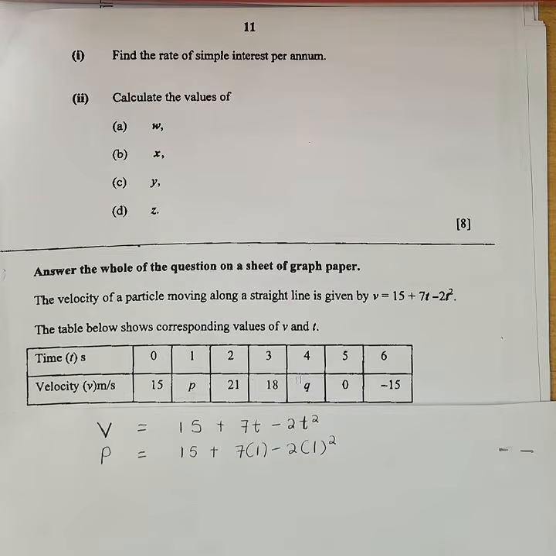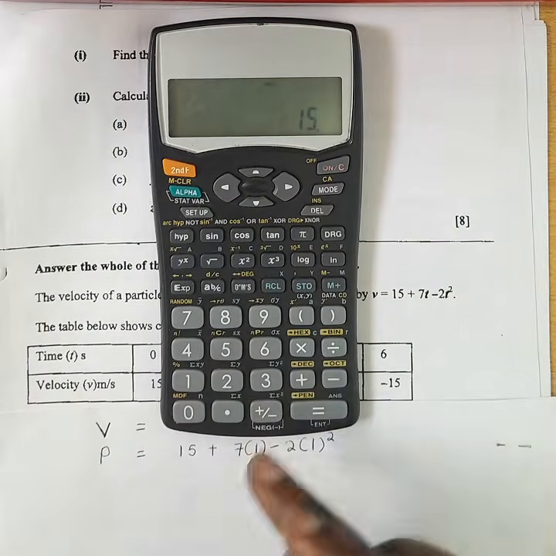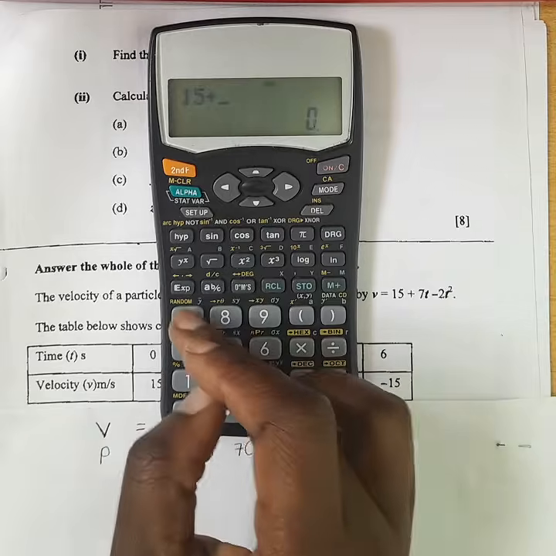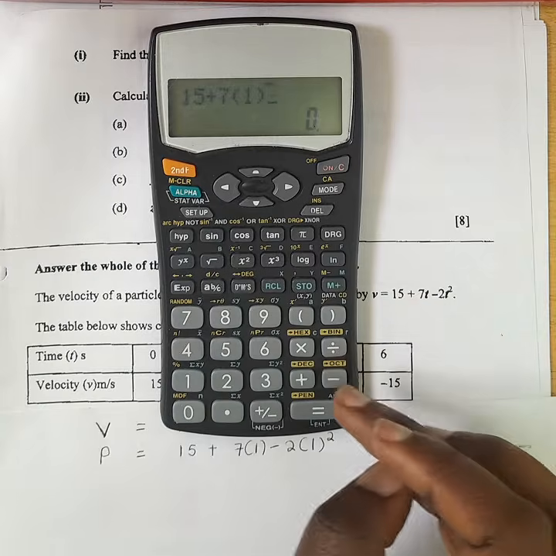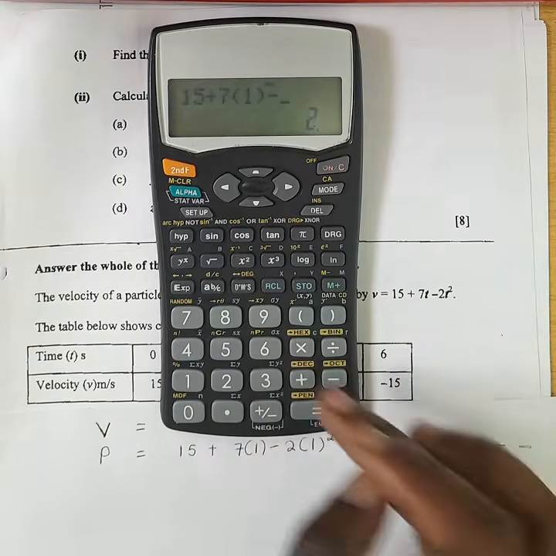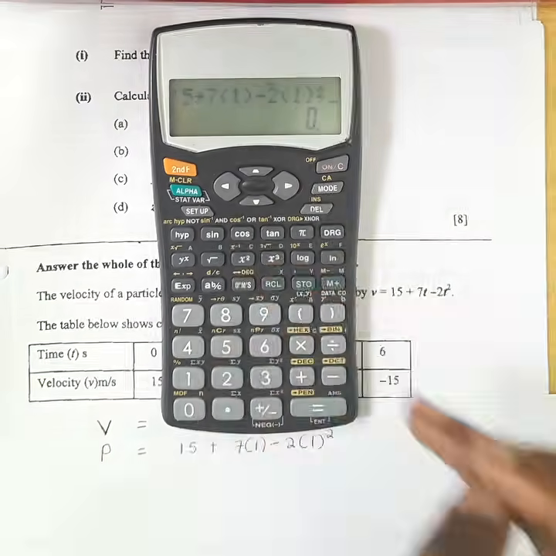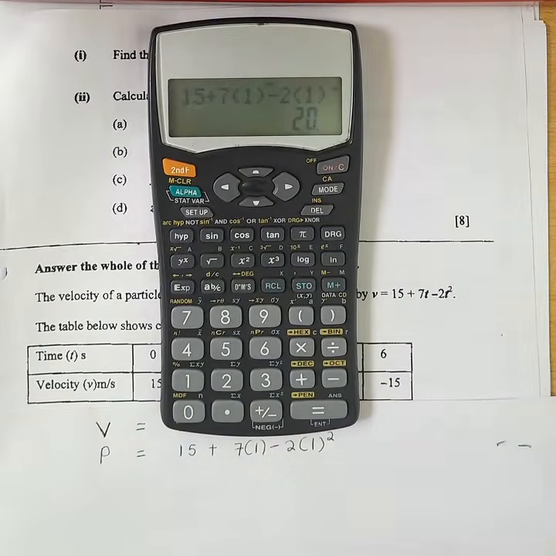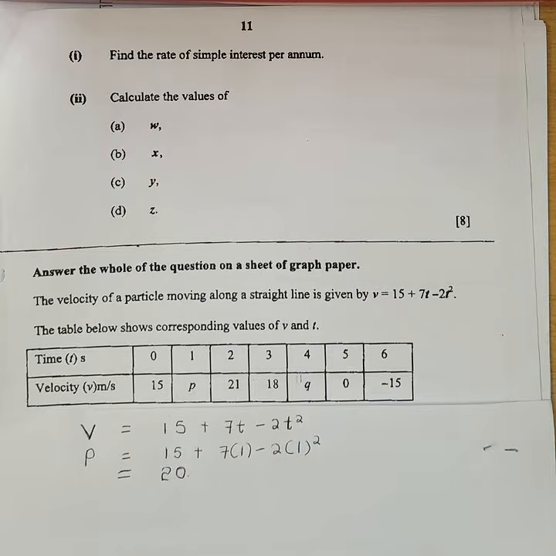Third step, you need to punch on the calculator as it is. So here we are having 15, we are having plus 7, bracket 1, we close the bracket, and then we say minus 2, we open another bracket, we put 1, we close the bracket, and we write squared. After this, we punch equal to. So can you see, guys, that our p is equals to 20? Can you see, guys, that it is very easy to do the substitution?